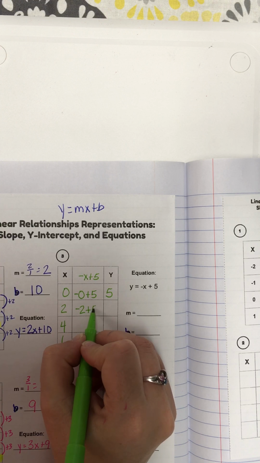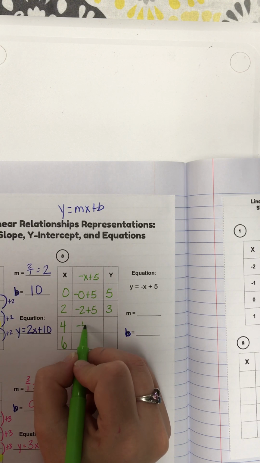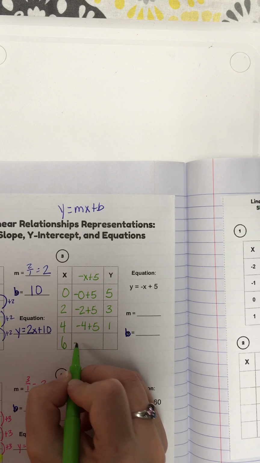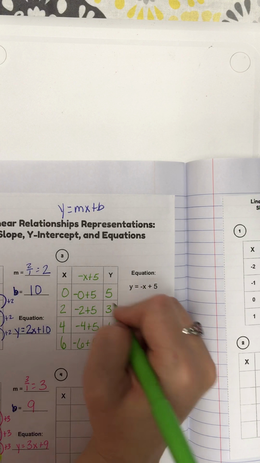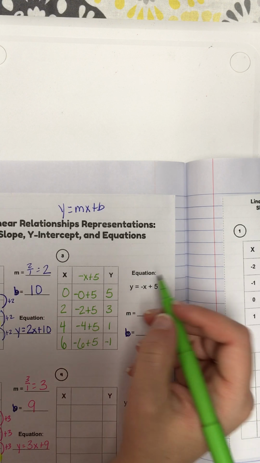Negative 2 plus 5 gives me 3. Negative 4 plus 5 gives me 1, and negative 6 plus 5 gives me negative 1. I still need to look for my change in y over change in x, just to confirm. So change in y from 5 to 3 is negative 2, and from 0 to 2 is positive 2. Negative 2 over positive 2 gives me a negative 1.